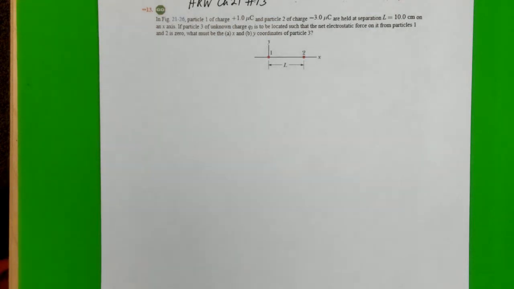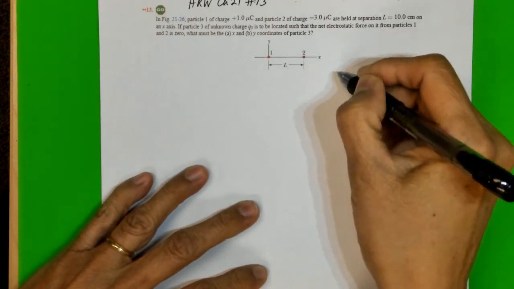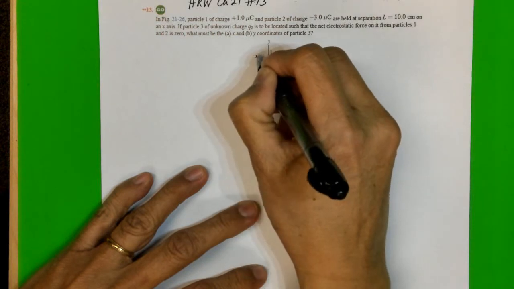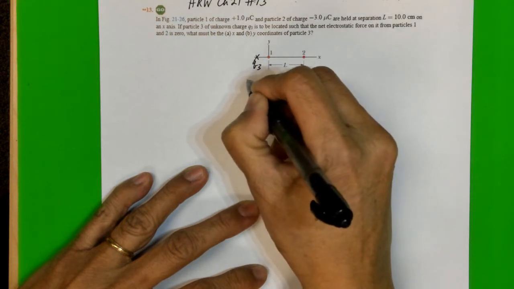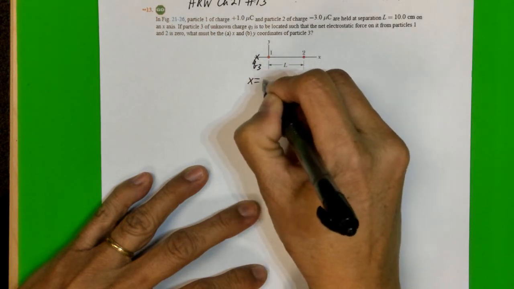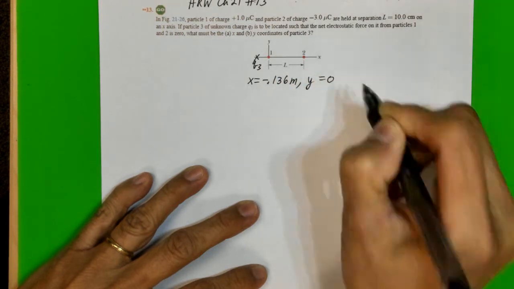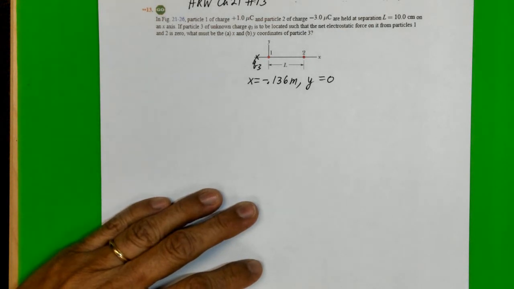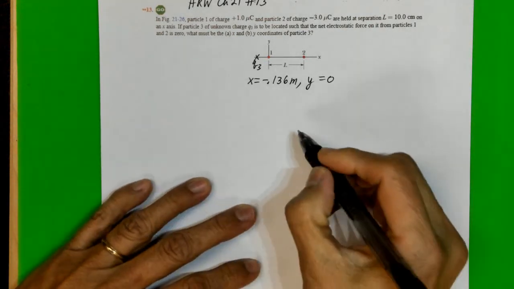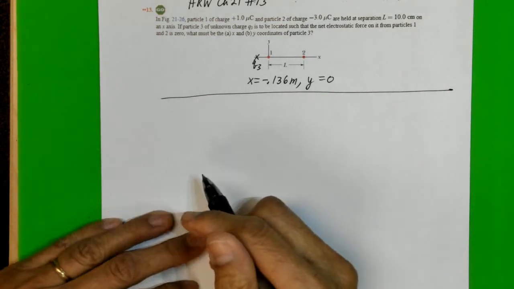Okay, so if you did this problem and you understood how to do it, your final answer comes out to be the following. The charge should be placed around here. I'll call that Q3, and the location of Q3 is at x equals negative 0.136 meters, y equals 0. So that's the final answer. Now if you didn't get that, then I will talk about the entire solution in detail. Okay, so here I go.